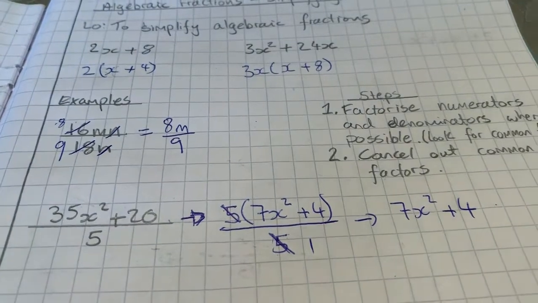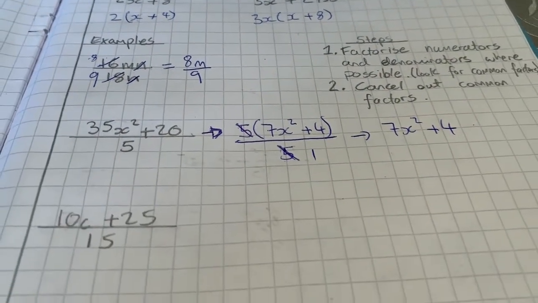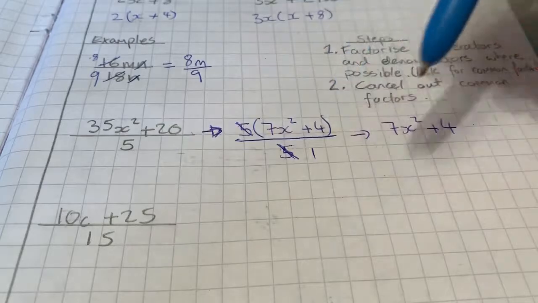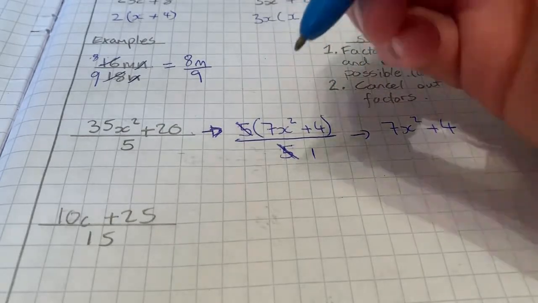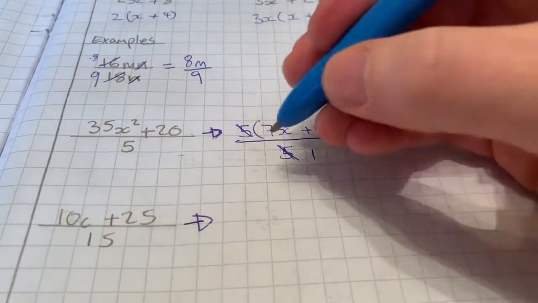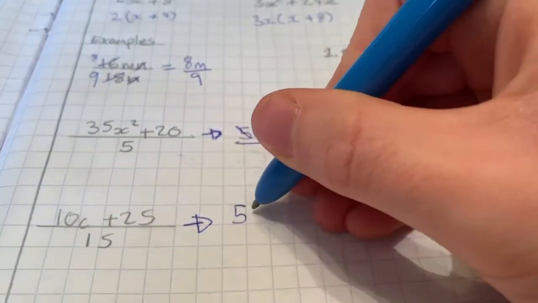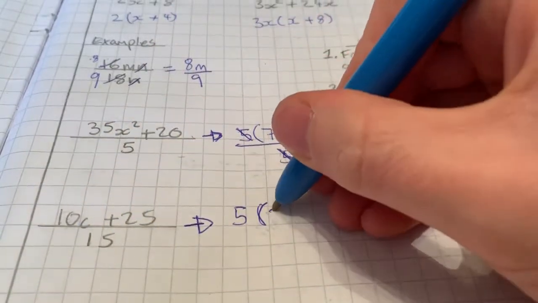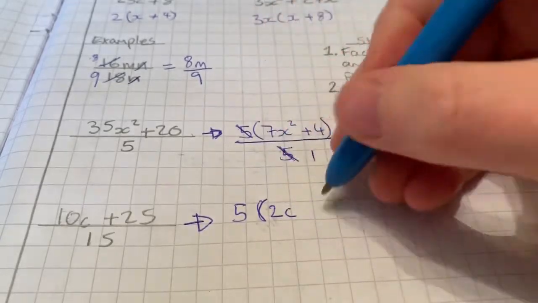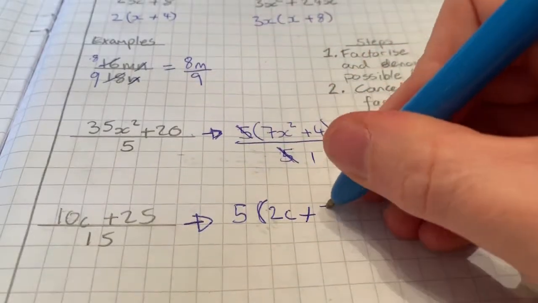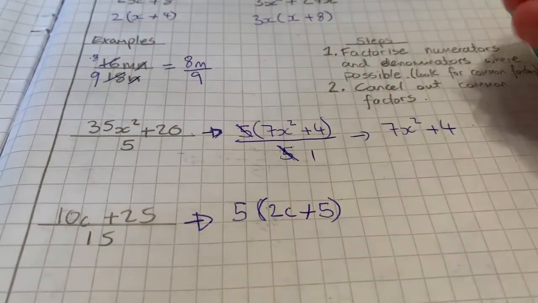All right. So we look at one more like that. So I've got 10c plus 25. Now with these, once again, we factorise numerator and denominator if possible. I can factorise the numerator quite nicely. So it becomes 5 on the outside. That's a common number between both of them. Inside my bracket, I'll have 2c, because 5 times 2c is 10c, and then I'll put 5 because 5 times 5 is 25.